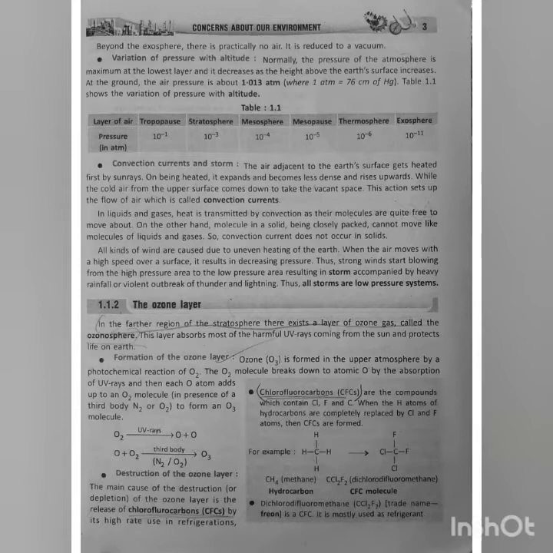Now table 1.1 shows the variation of pressure with altitude. Altitude means height. See, in tropopause the pressure is 10 to the power minus 1, that is 1 by 10. In stratosphere the air pressure is 1 by 1000. In mesosphere it is 1 by 10,000. So as we move higher up, the air pressure decreases. Alright.